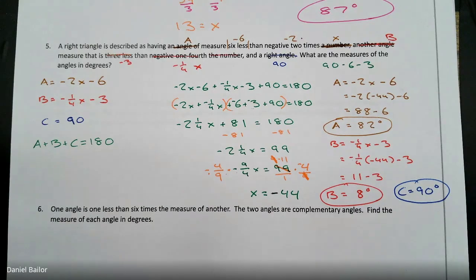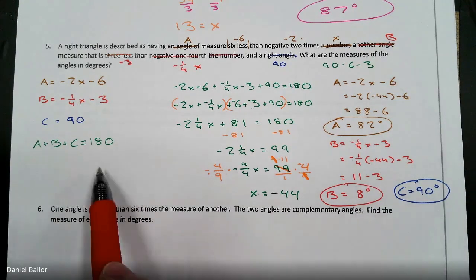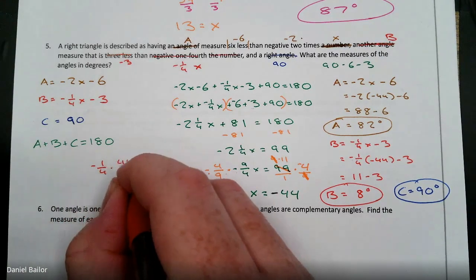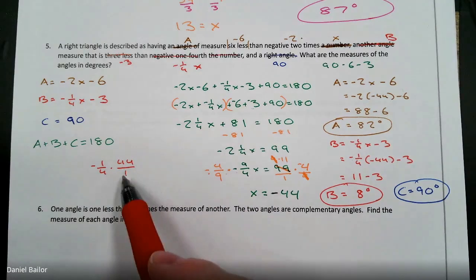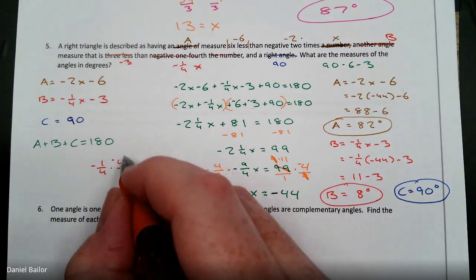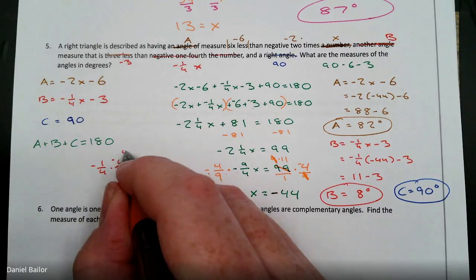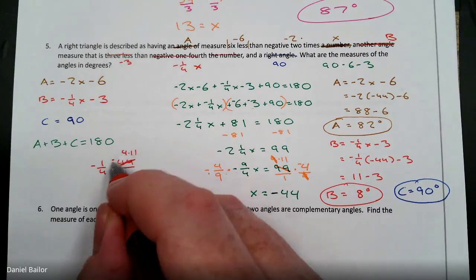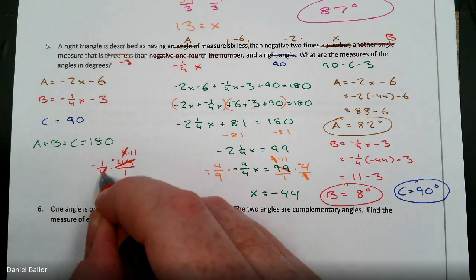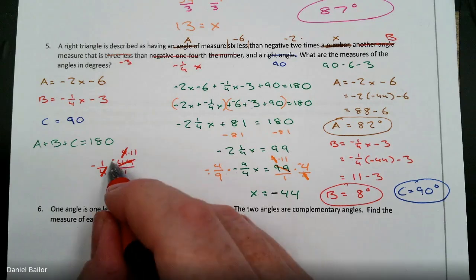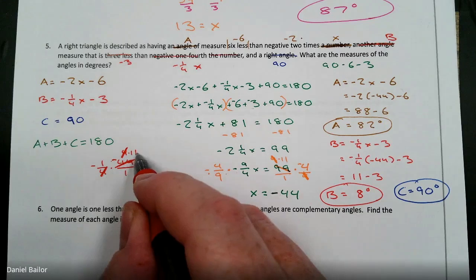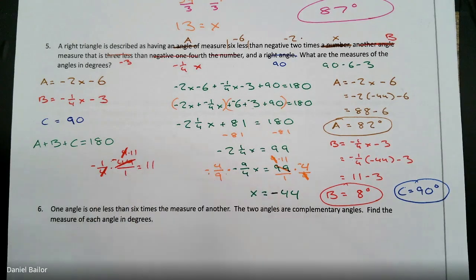If you were confused how I got 11, let me do the math over here to help you out. We got negative 1/4 times 44. 44 is just negative 44, sorry, over 1. I know 44 is 4 times 11. So there's a 4 in the numerator and a 4 in the denominator. 4 divided by 4 makes 1. And the negatives make a positive. So the only thing left is this 11 that turns into a positive. So it's positive 11.